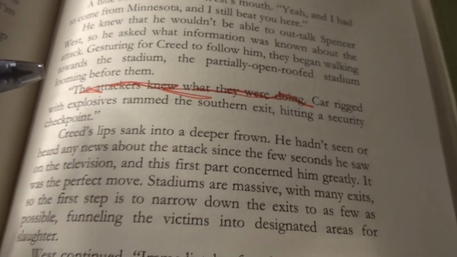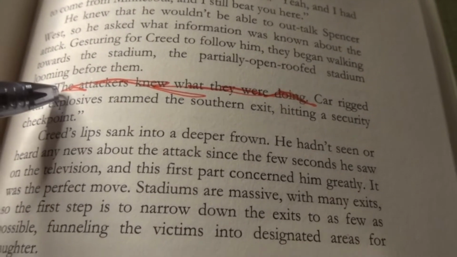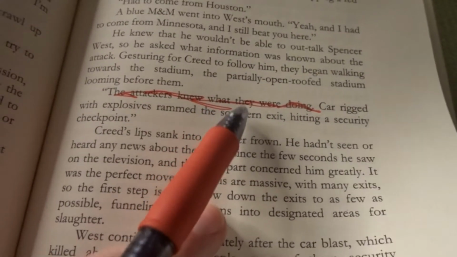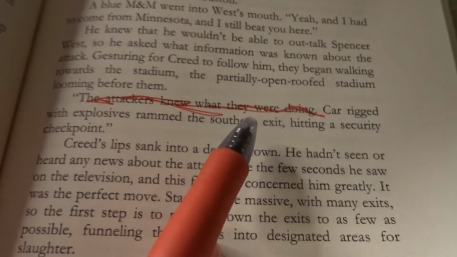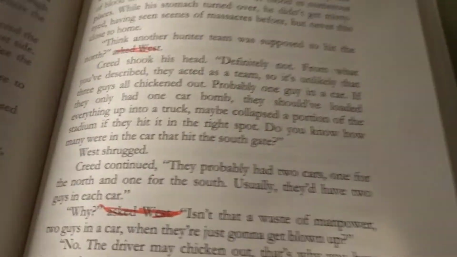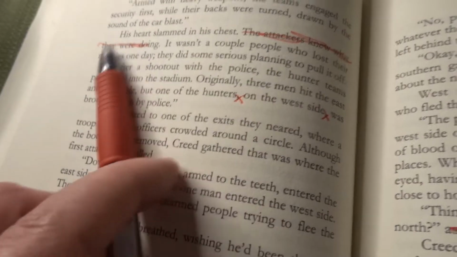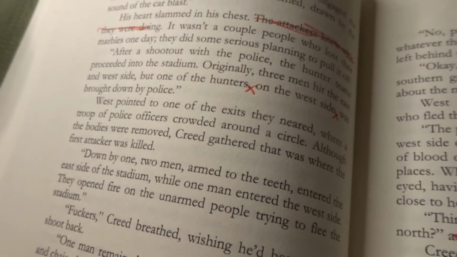Sometimes in writing, I notice I just repeat phrases. So there's this phrase, "the attackers knew what they were doing." I used that earlier in the book. "The attackers knew what they were doing." And then I have it again right up here on the next page. "The attackers knew what they were doing." So I just got rid of it. It's just repetition.